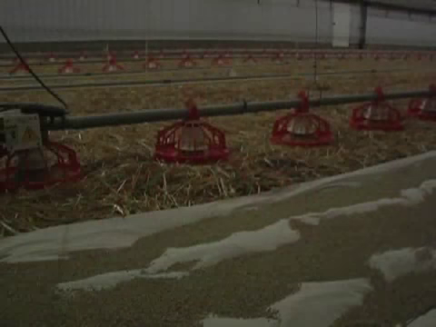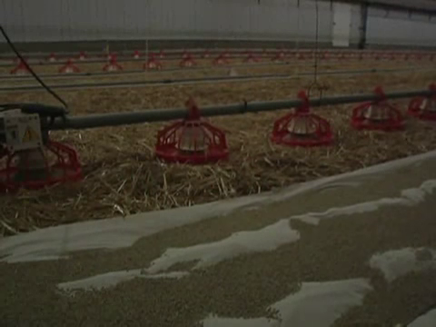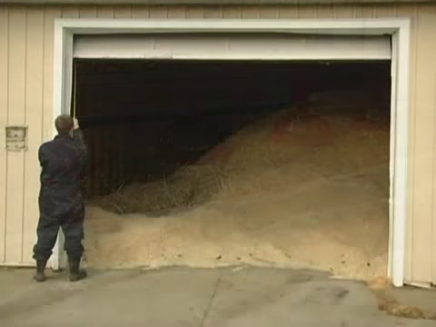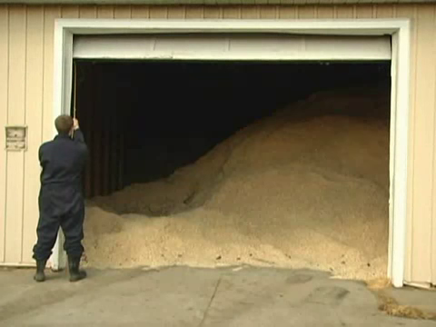Prior to the arrival of new birds, fresh litter materials such as pine shavings or straw should be placed in the barn and warmed prior to the chicks arriving. It is important that the litter material is of high quality, and the place where the litter has been stored is free of pests.